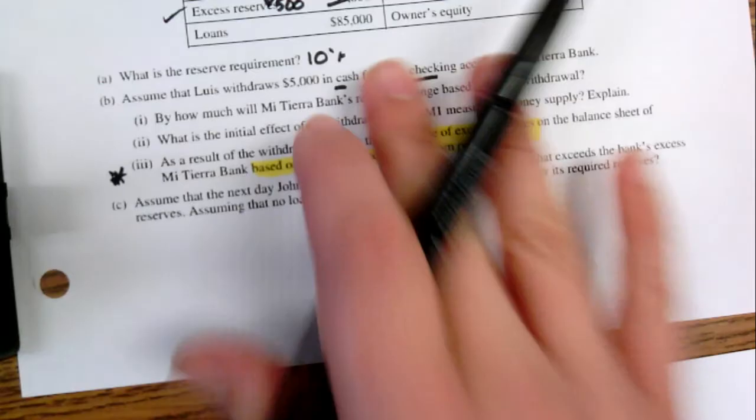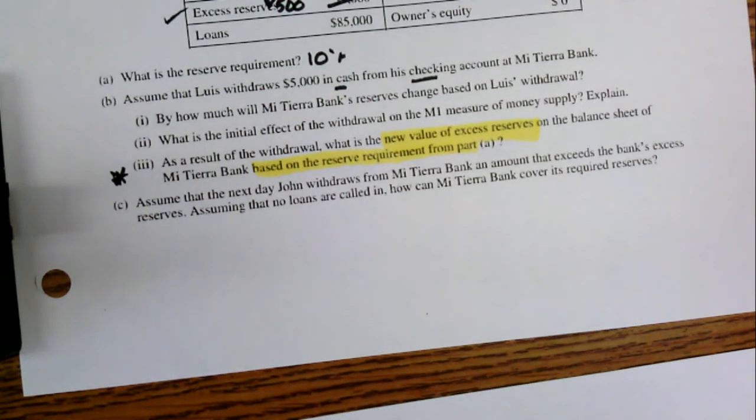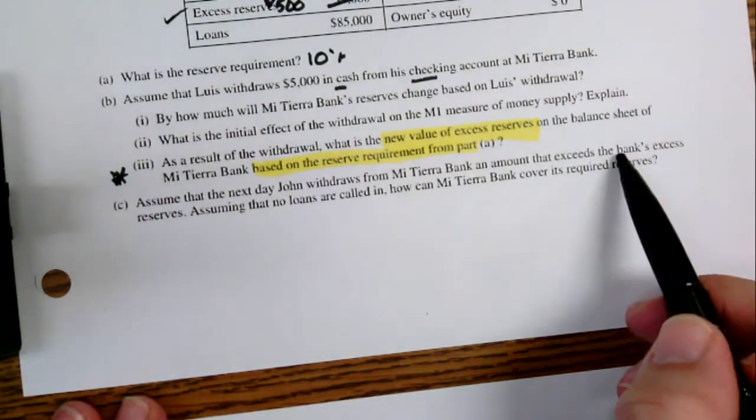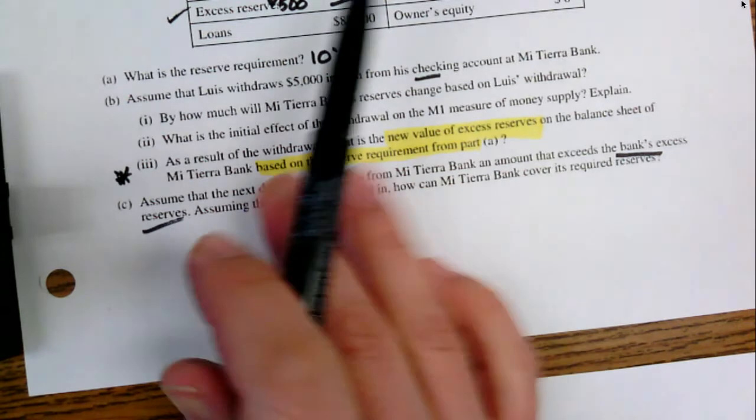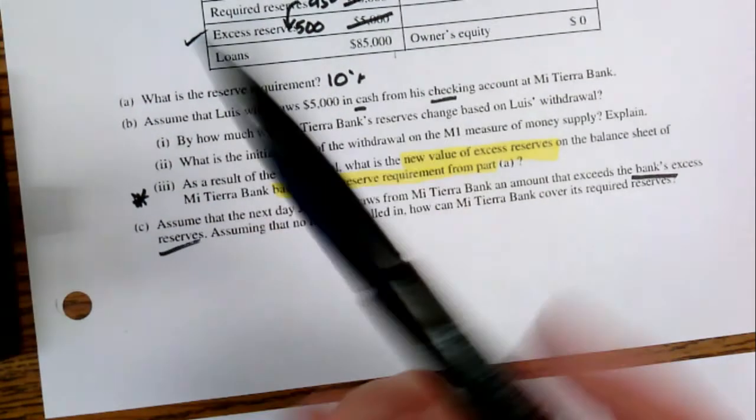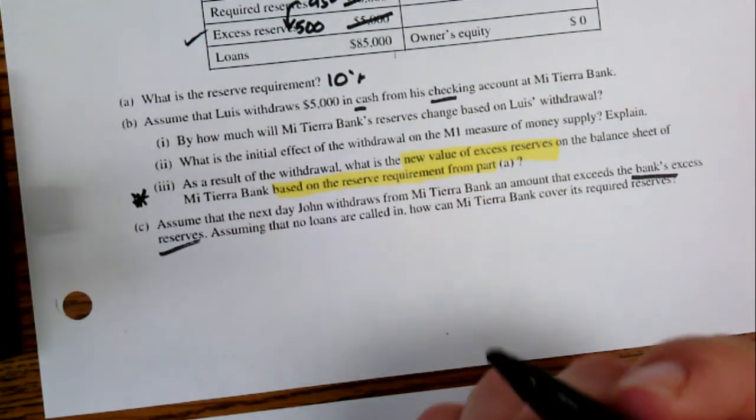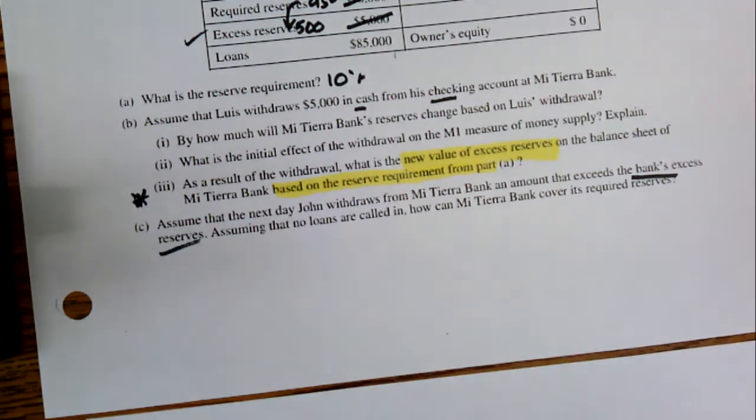Part C, assume that on the next day, John withdraws from Me Terra Bank an amount that exceeds the bank's excess reserves. So they only have $500 in there, and let's say John walks in and says, hey, I'd like to take $1,100 out of my checking account. How are they going to make up that extra $600? Well, there's a couple of things.